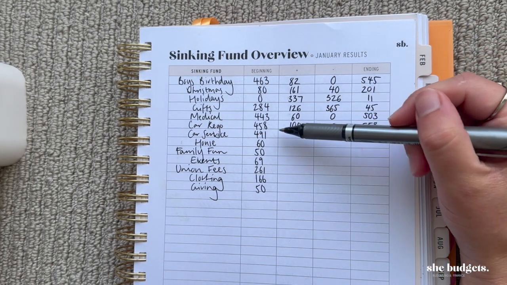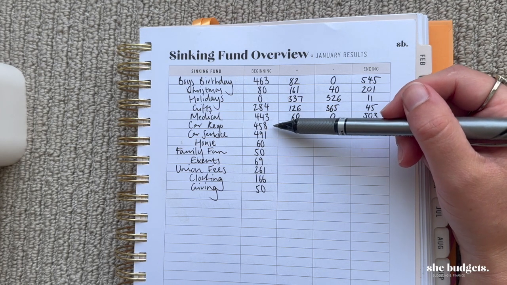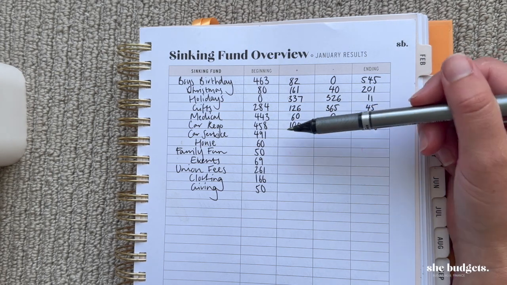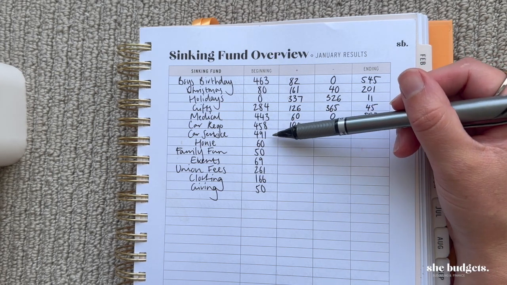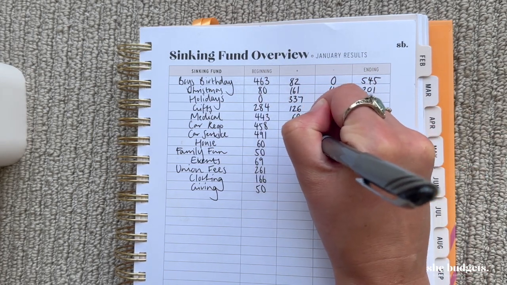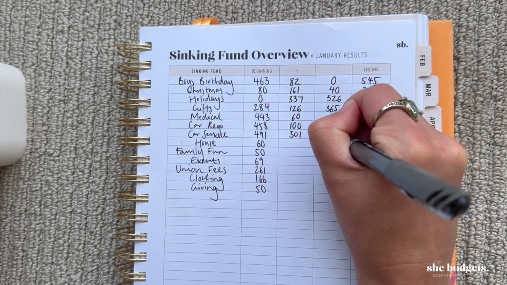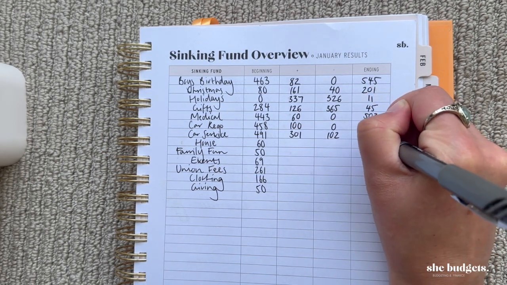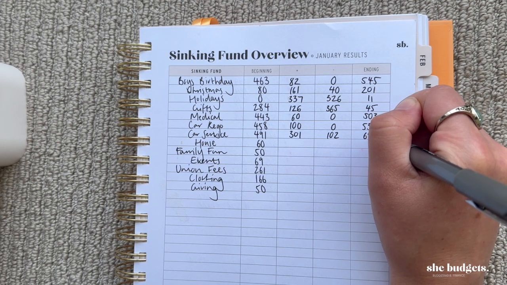So we save up for both our car regos. We put a small amount, I think $25 a week throughout the whole year, and then we're able to pay for those regos when they're due. Car service has $491. We added $301. We spent $102. I think Colin just had to get a few parts for his car. And then ending was $690.